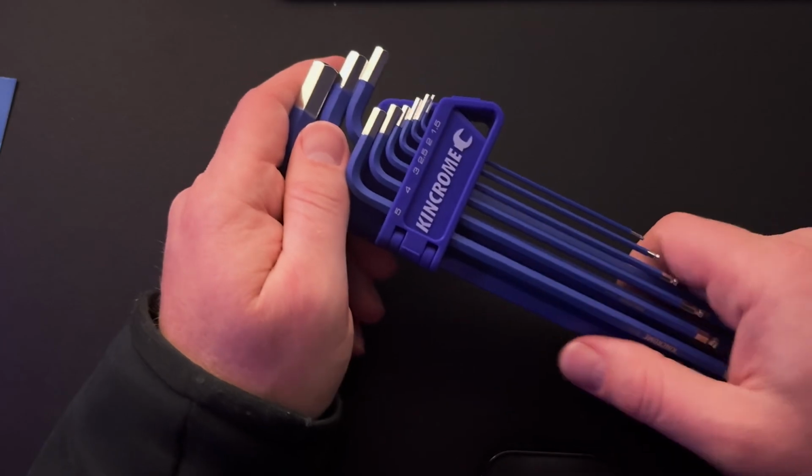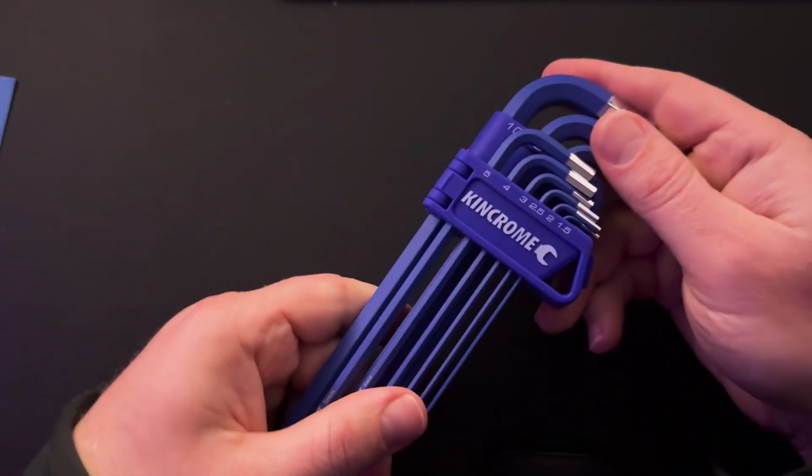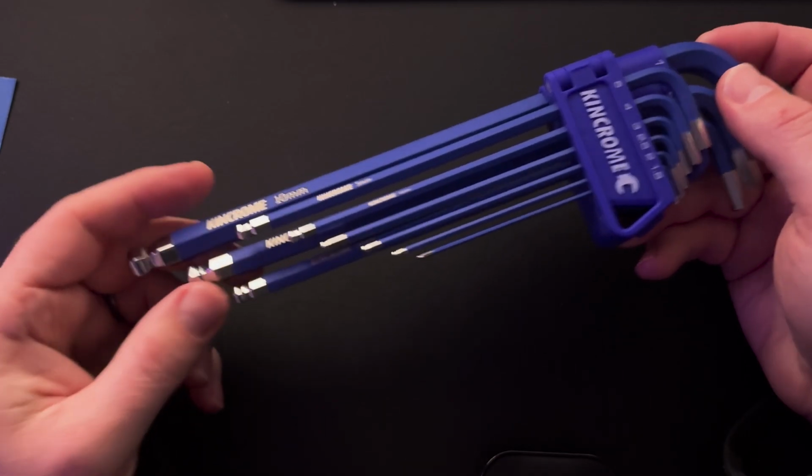I have the perfect example of a product to use for this tutorial, which is here. This is the King Chrome ballpoint hex key set with 9 pieces. Now, King Chrome is an Australian brand.